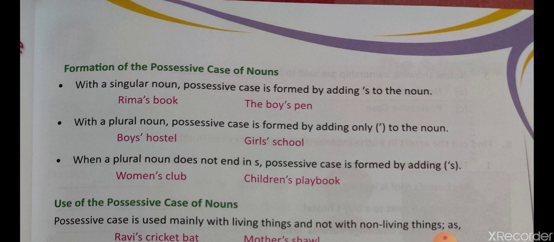For example, happy children's day. So you don't write it as childrens with an apostrophe. You cannot write this. Despite knowing that children is already a plural form, you don't write childrens apostrophe. Why? Because children is already in plural form. So we treat it as a singular noun only, children apostrophe s. So this was the formation of the possessive cases of the noun.